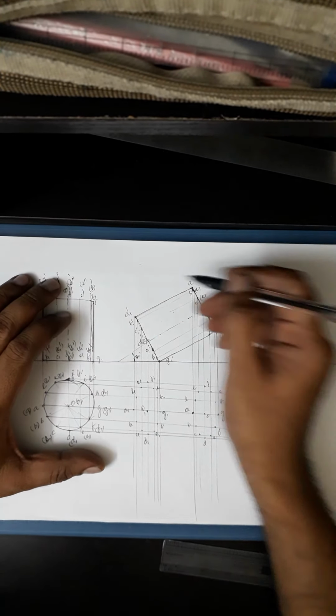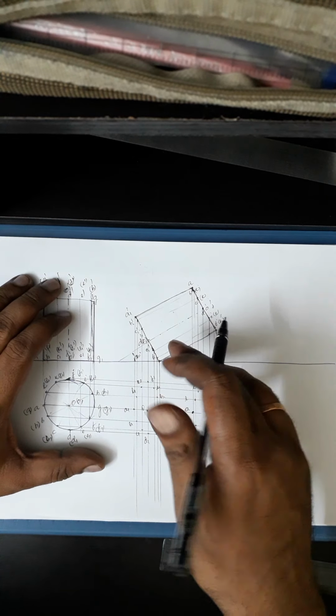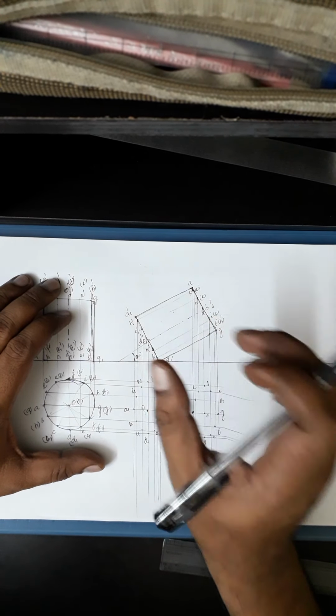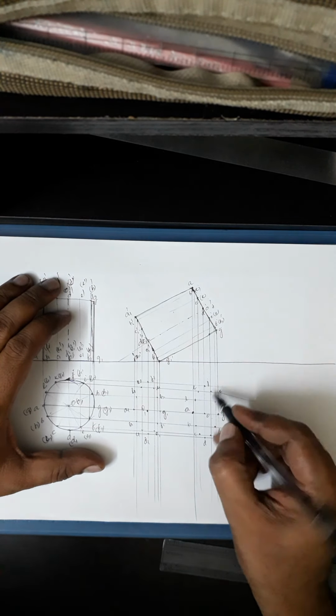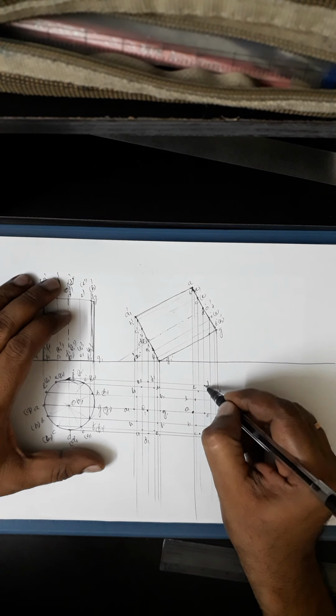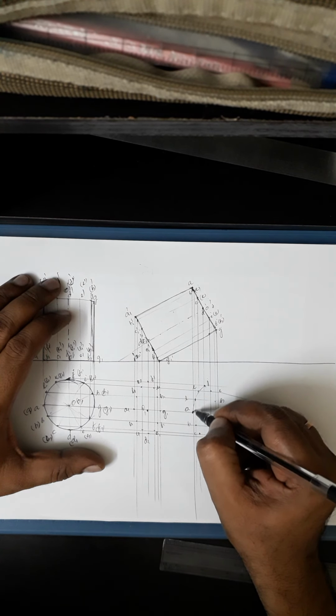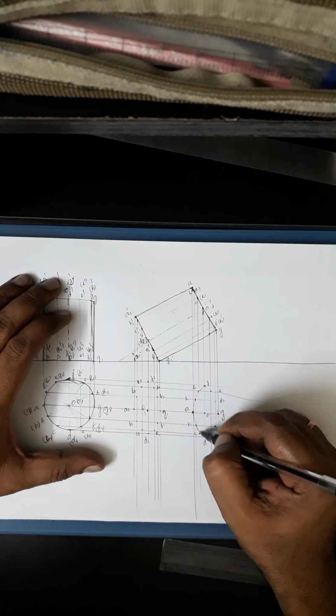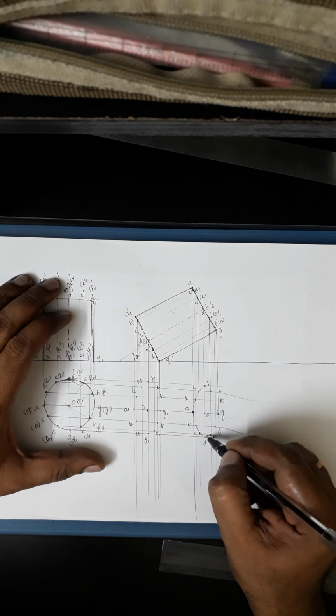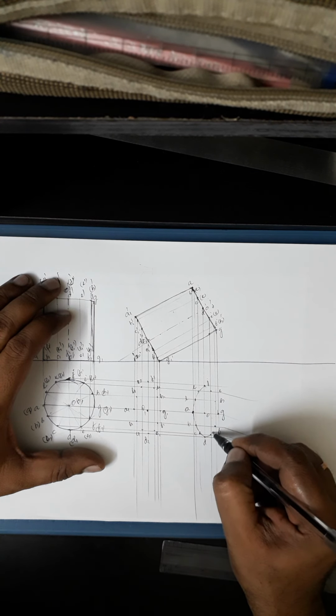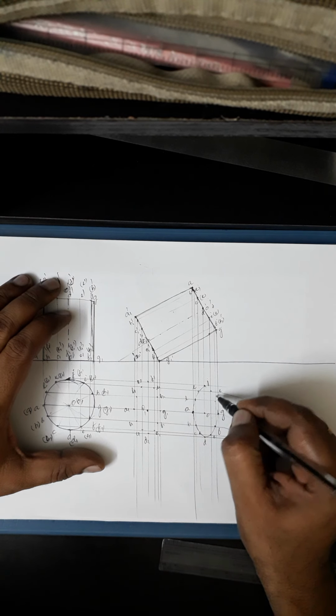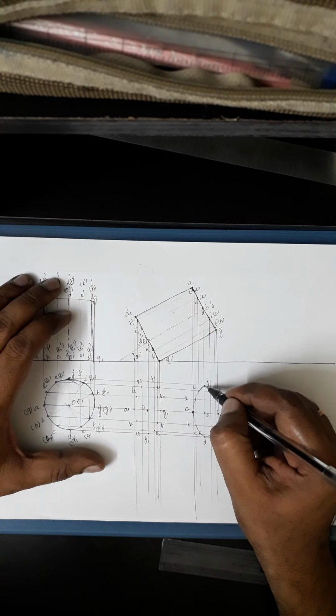Look from the top. If the end face is the same as the prism I said, the two end faces will be parallel. This is visible, so go for completing that end face. You have taken 12 points because you have to draw this by freehand. In that case, the more points, the easier the curve will be.